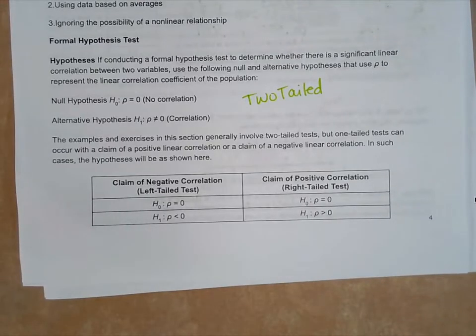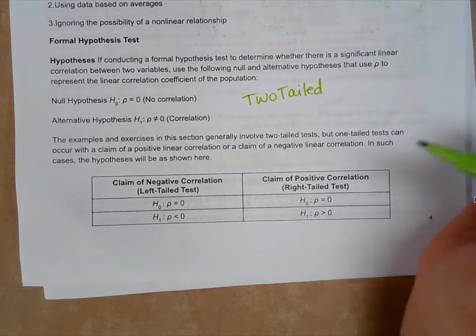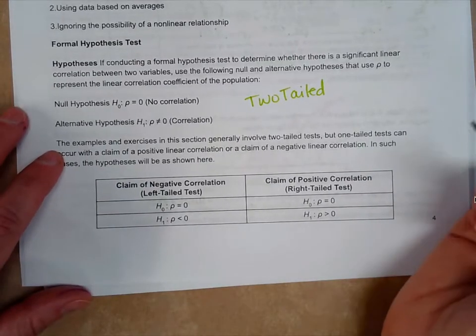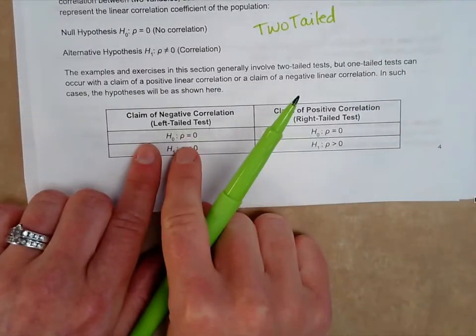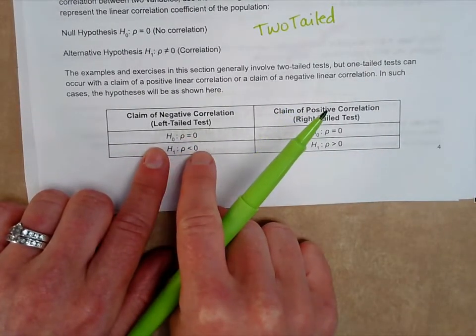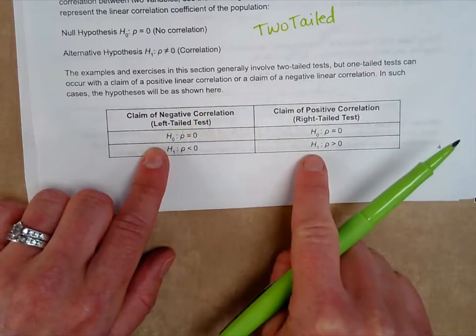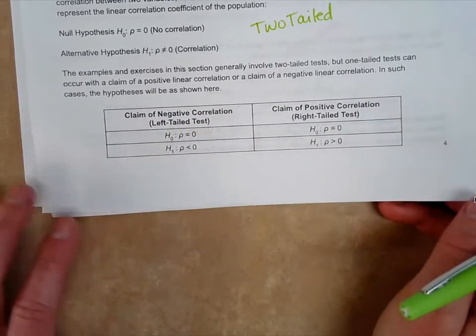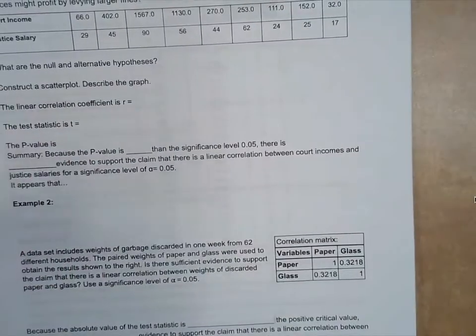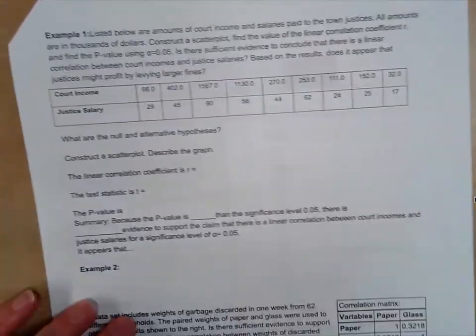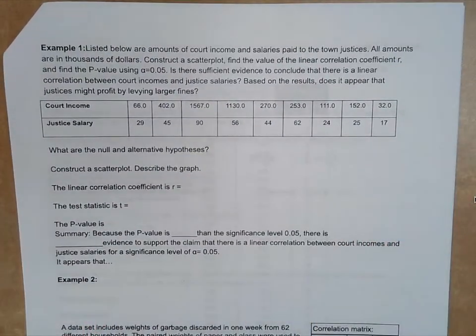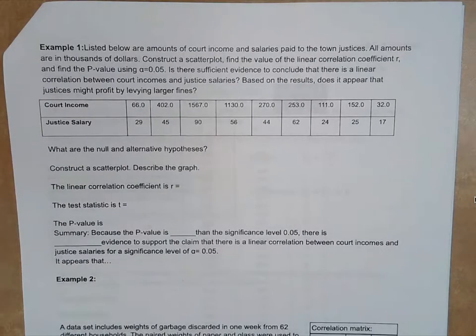So the examples and exercises in this section generally involve the two-tailed test. But a one-tailed test can occur with the claim of positive linear correlation or the claim of negative correlation. So if you were looking at P is less than 0, that would be your negative correlation, or P is greater than 0, that's a positive correlation. Okay, let's do 2 examples. Go ahead and read over the data and what it's talking about.